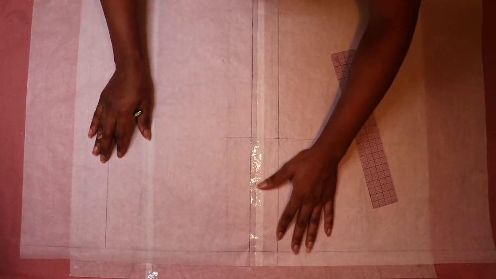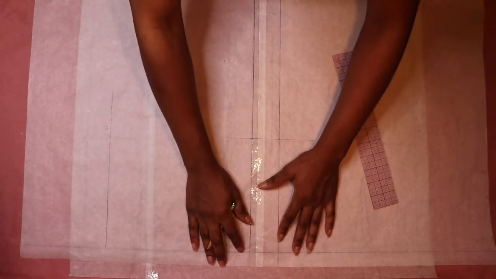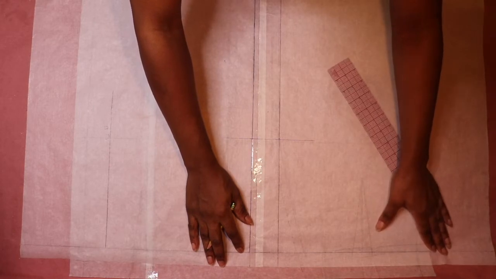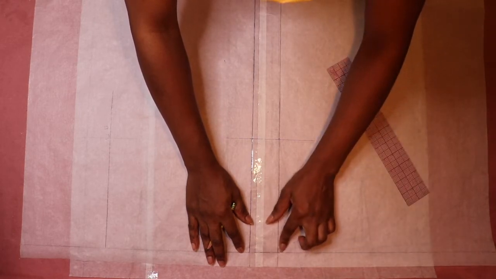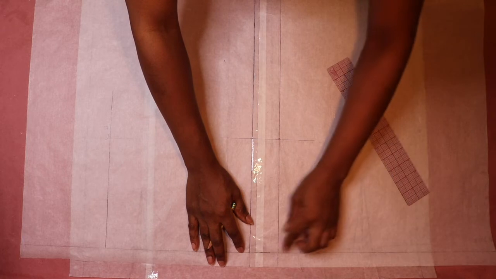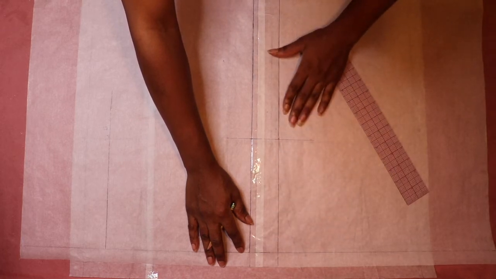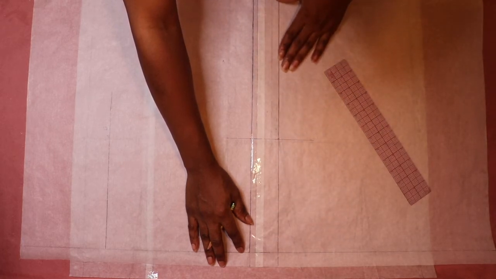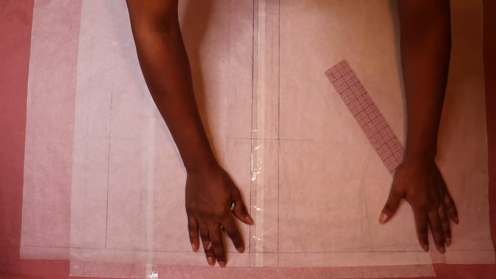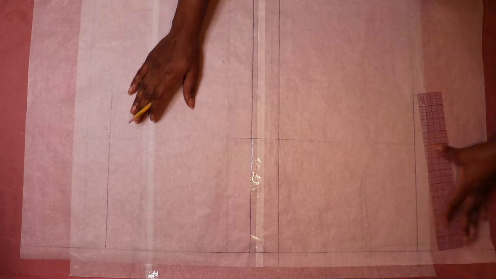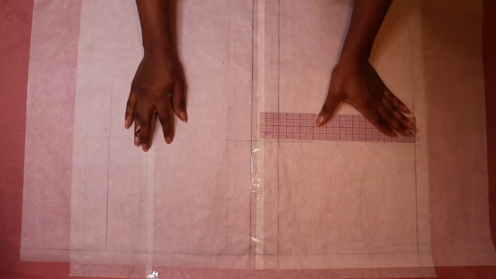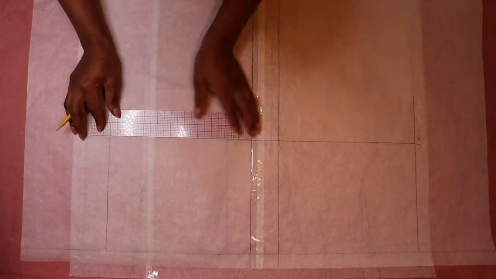Next, shift the pants drafting paper to the other side. Again, align the waistline and the side seam line on the back pants. Then trace out the center back line. Trace the hip level line and label.